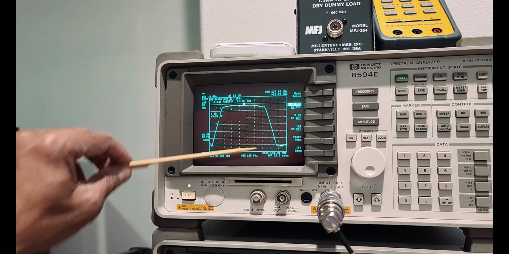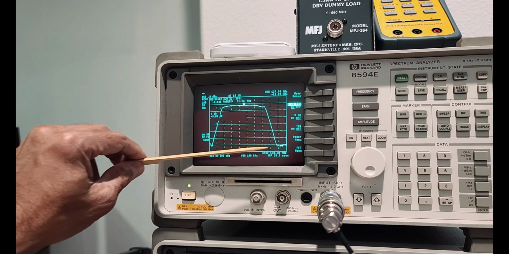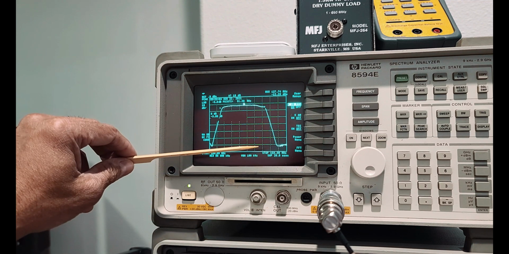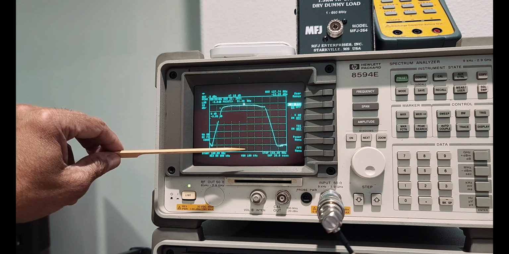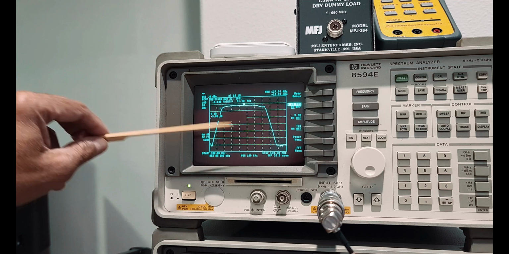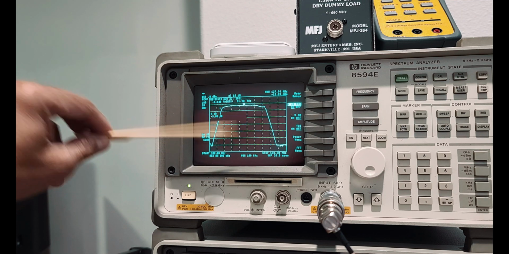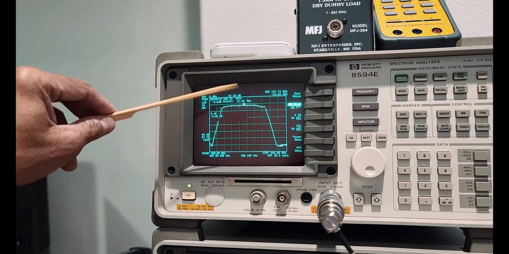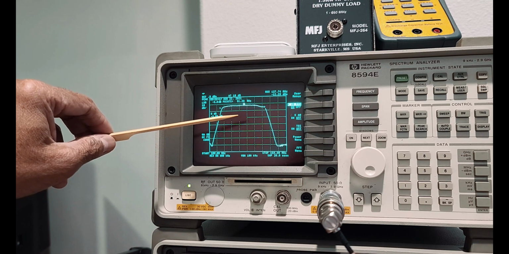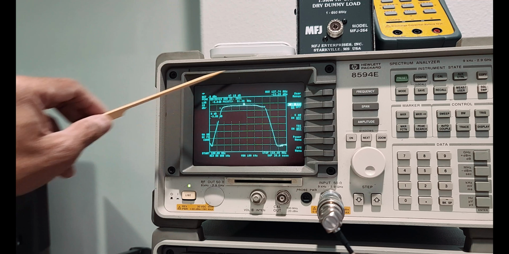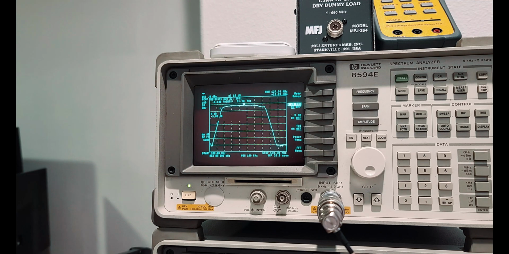Now, instead of using a sweep generator like we did here, you could use a noise generator as a source into your filter, and then examine a similar operation with the help of a noise generator.